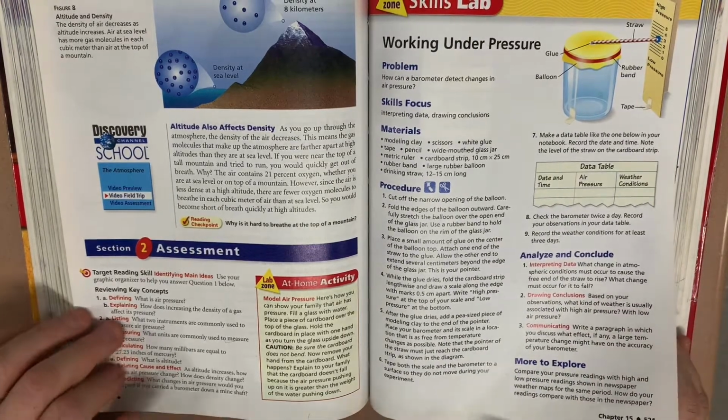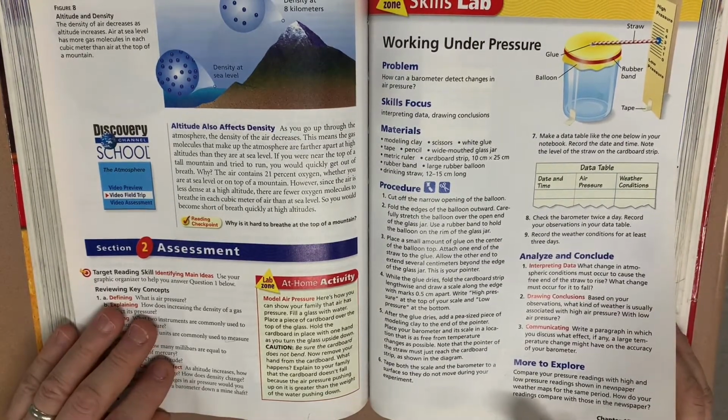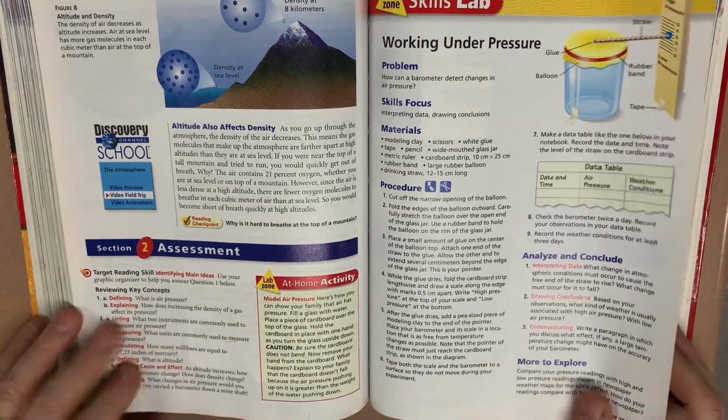We measure, what else do we measure? I'm stuck right now, but okay.